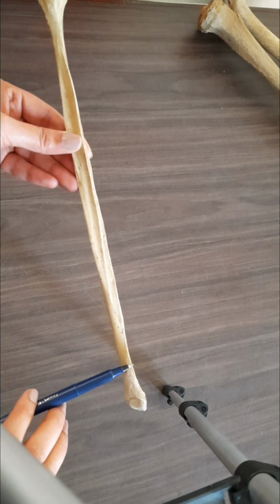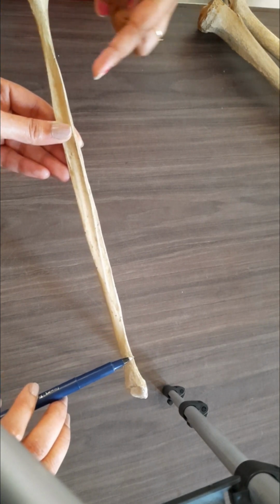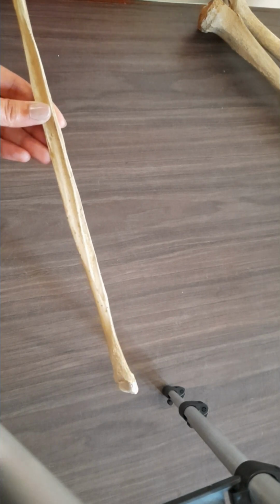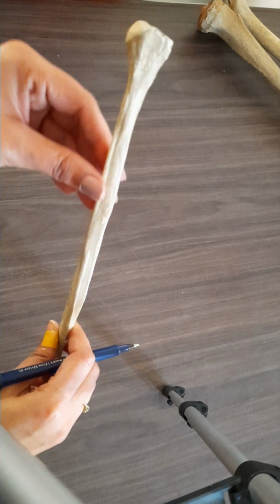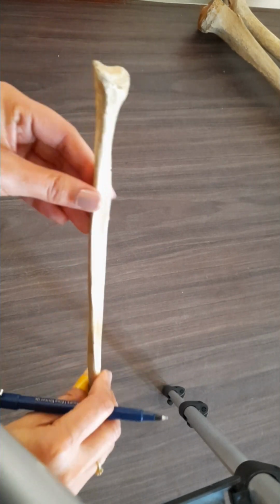You got it now? Here there is a border, and here there is also a border. So I am coming to them. Now the posterior border.